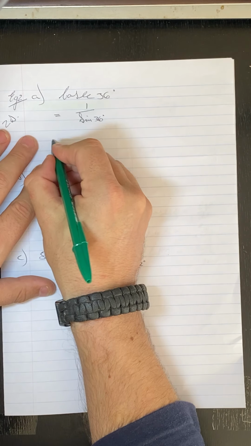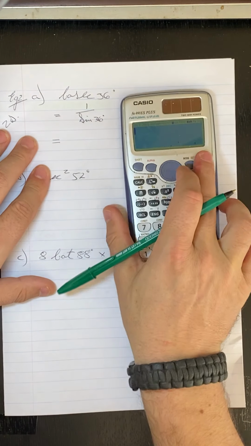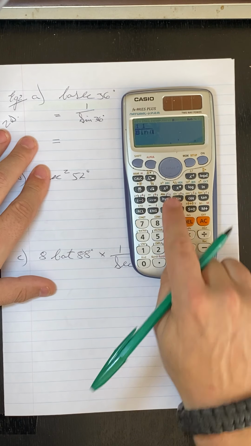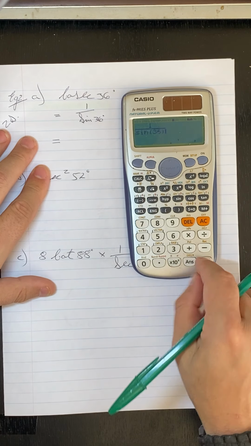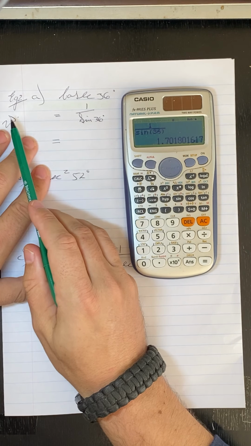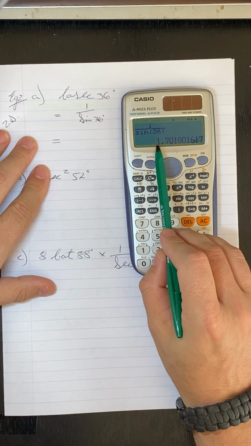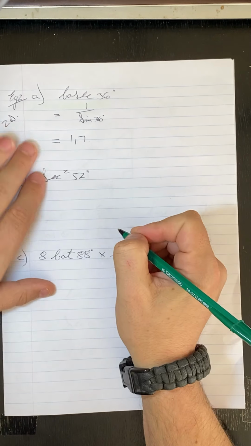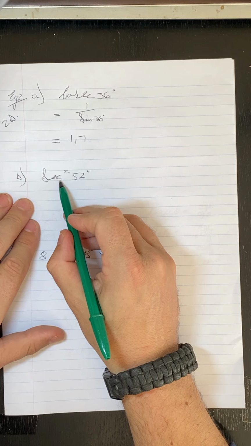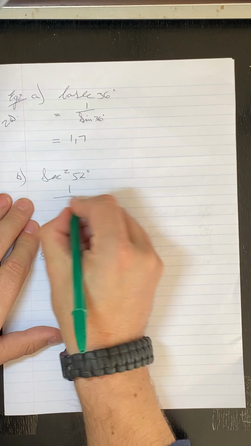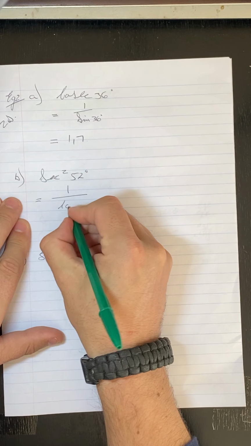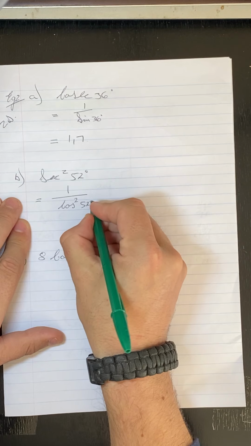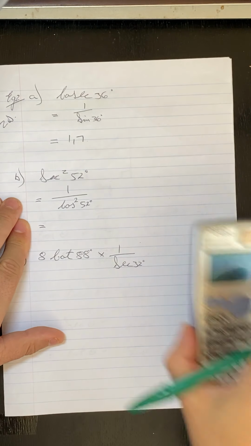That I can put on the calculator now because I have a sine button on the calculator. So we press our fraction button, 1 over sine 36, press equals, and I'm going to round it off to 2 decimal places. So 2 decimals is over there, so it's 1.7. Okay, now sec is going to be 1 over cos, so we get 1 over cos, but it's going to be squared 52 degrees. Okay, let's put that on the calculator.